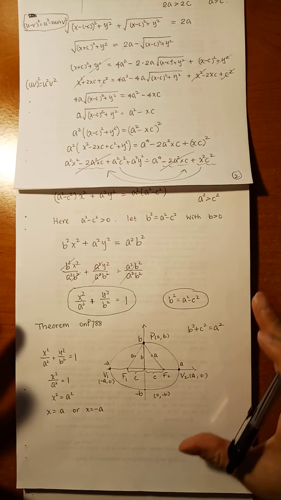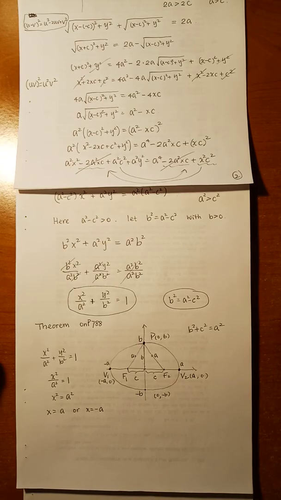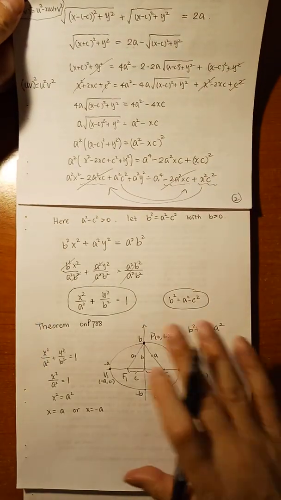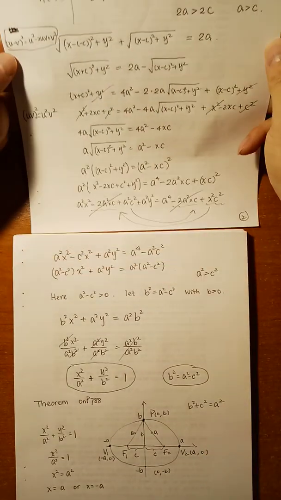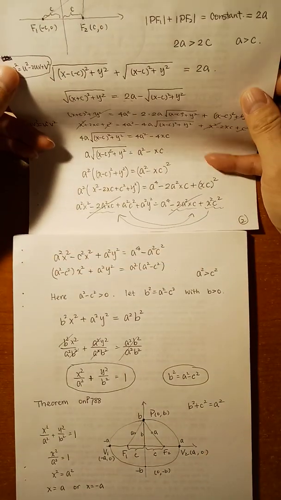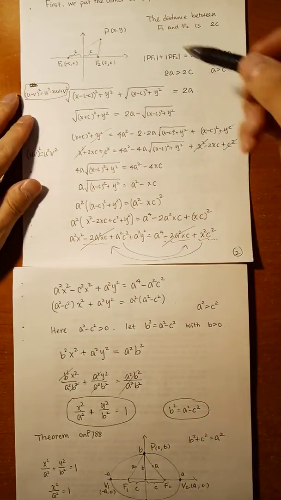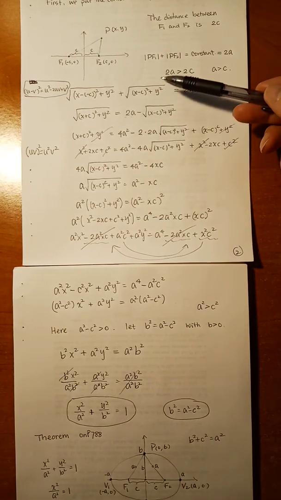Okay, so this one is the combination between the geometry and your algebra. This is the geometry. Very good. Here is the geometry.